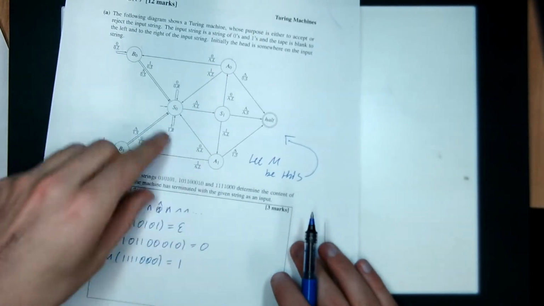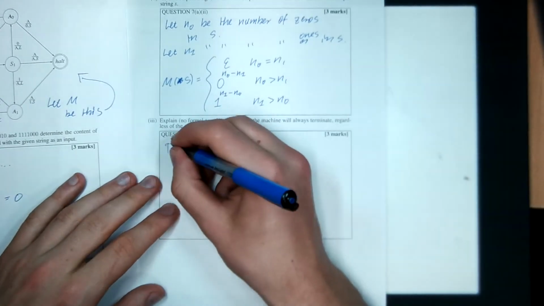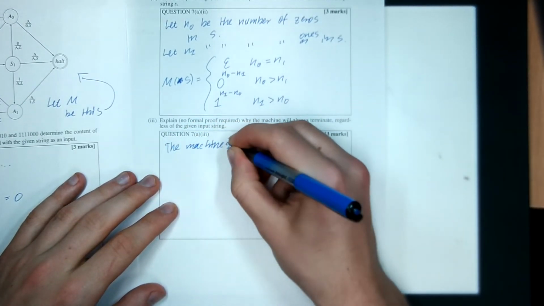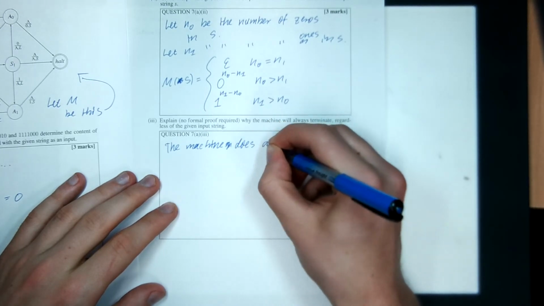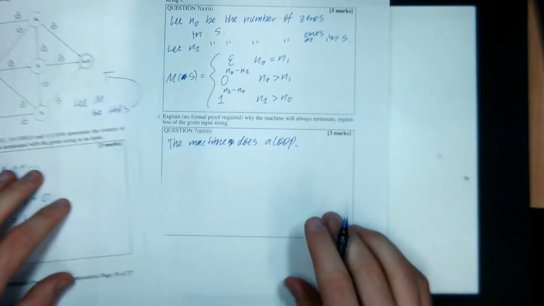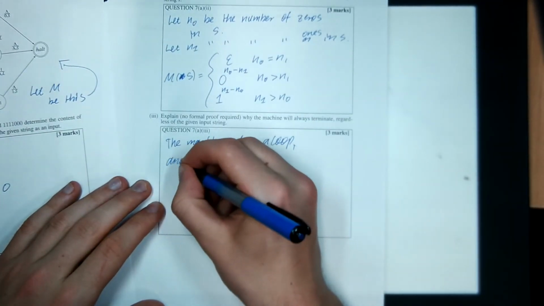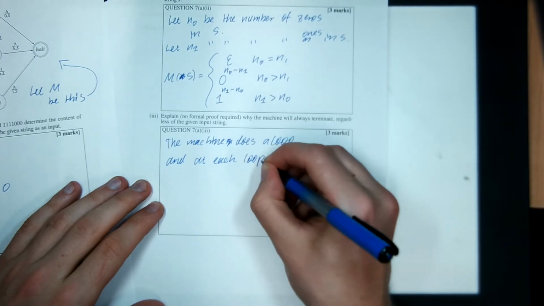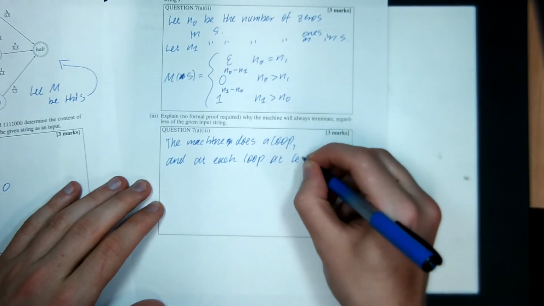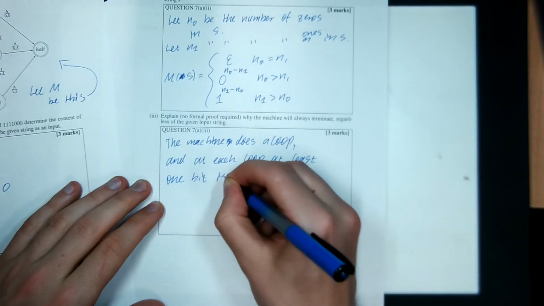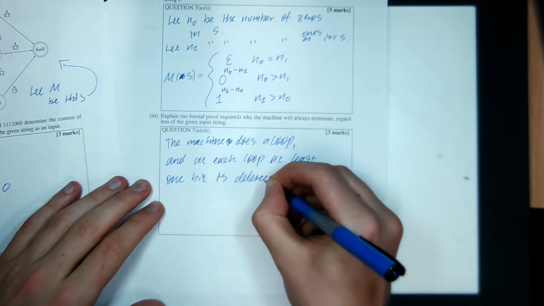So basically this machine executes a loop, and at every stage in the loop it destroys at least one bit. At each loop at least one bit is deleted from the input string.